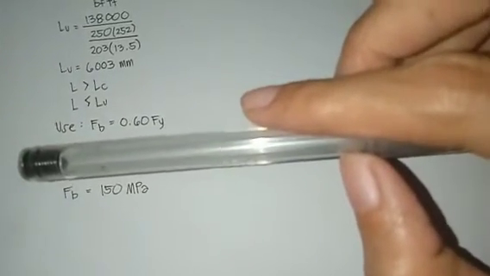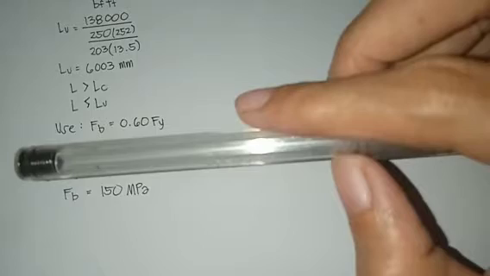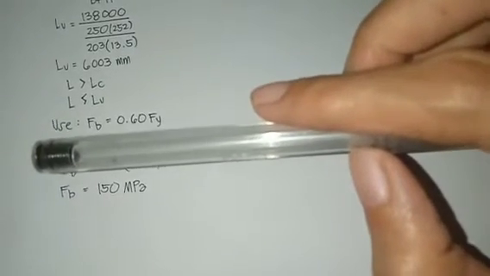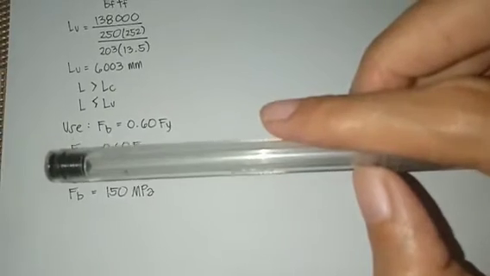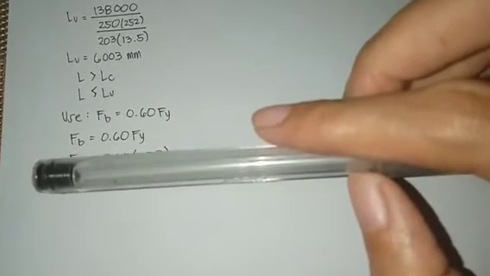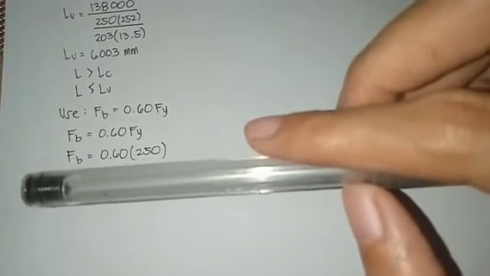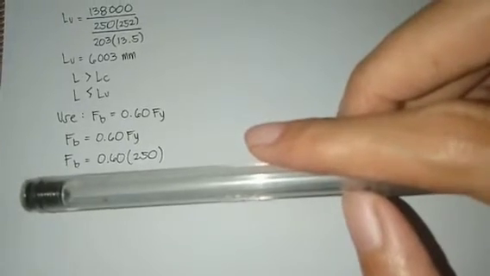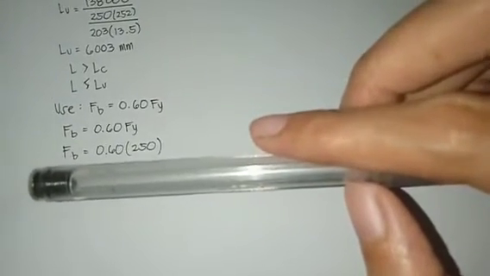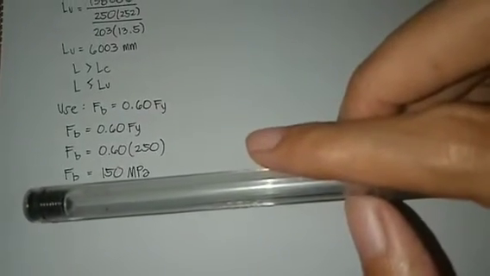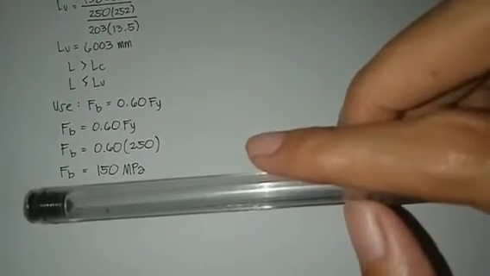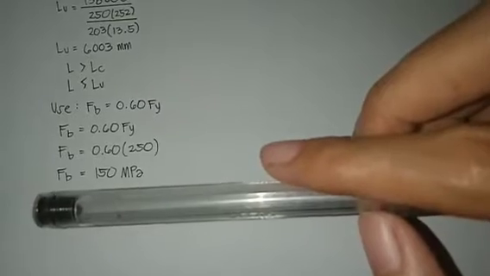Then mao na ito gamiton sa Fb. So 0.60 times Fy. Substitute ito ang Fy is 250. So 0.60 times 250 is equal to 150 megapascal.